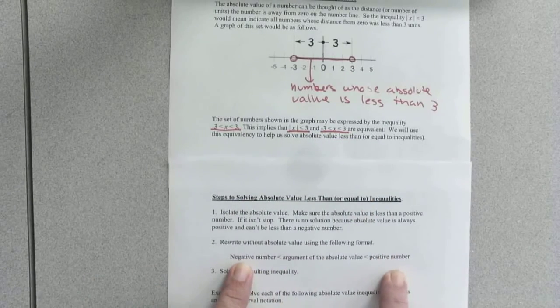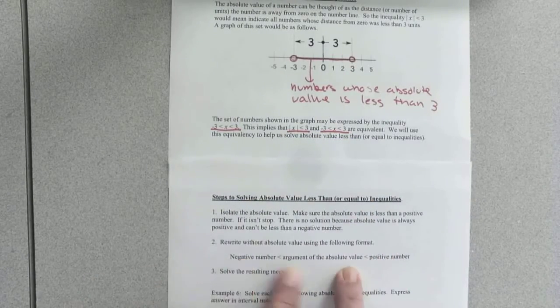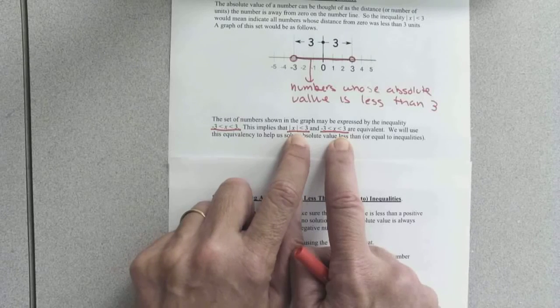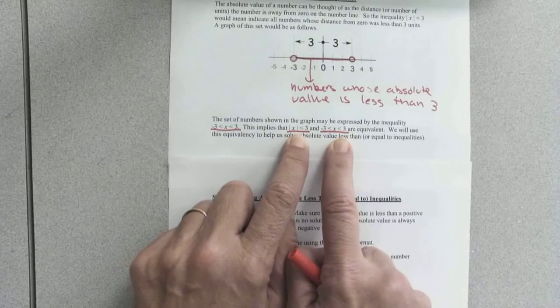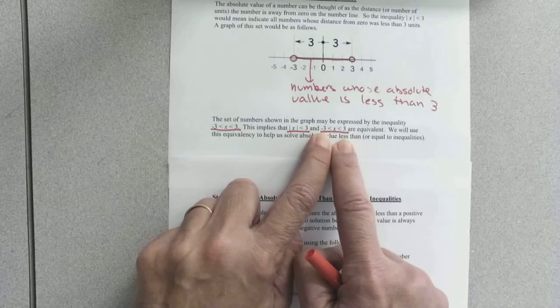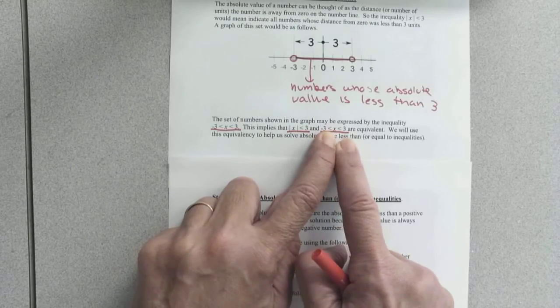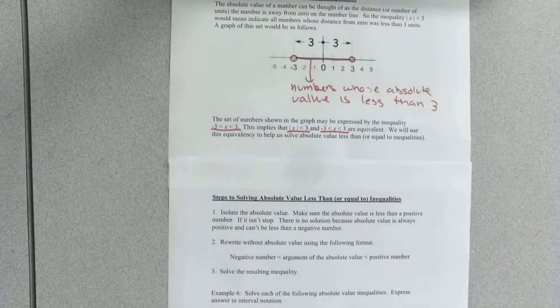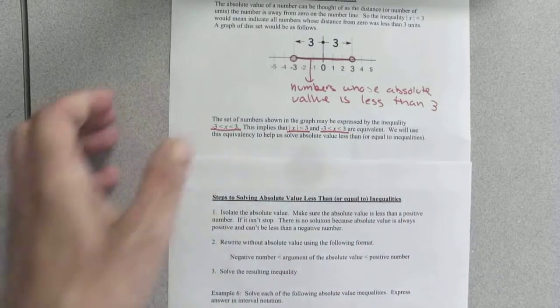So we have the negative number less than the inside less than the positive number. You rewrite it, and then you solve the resulting inequality.